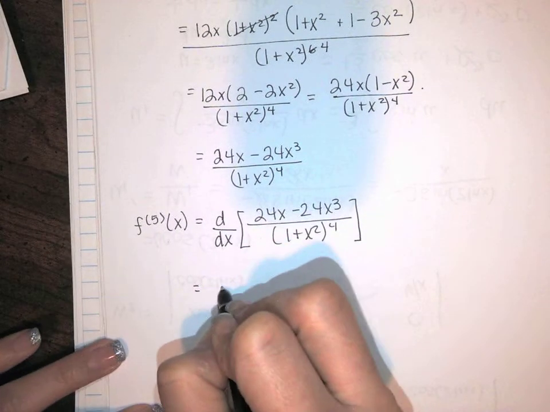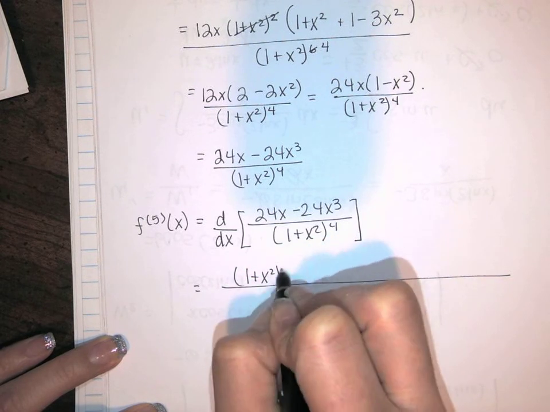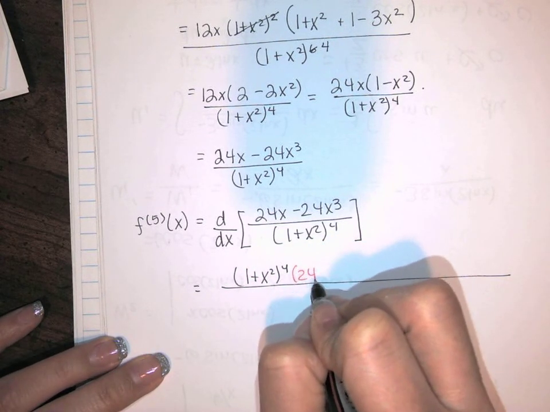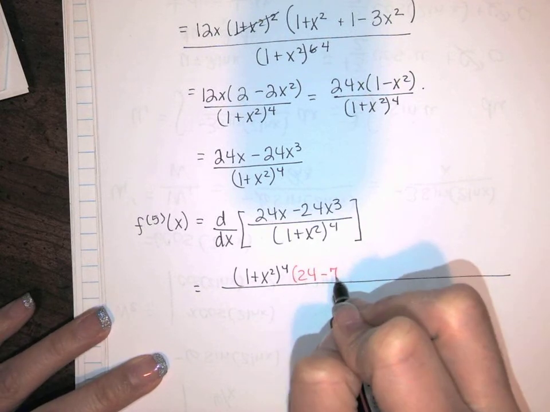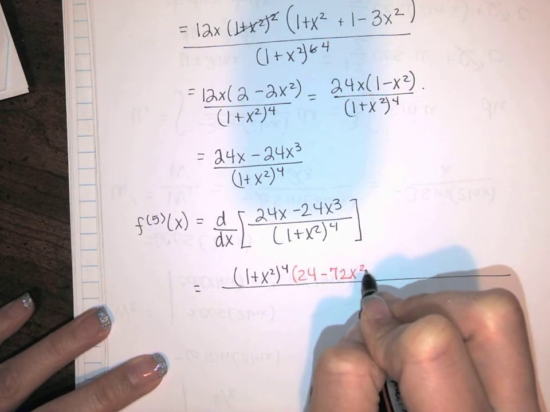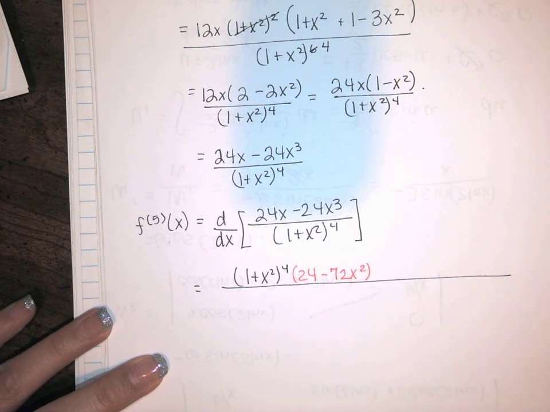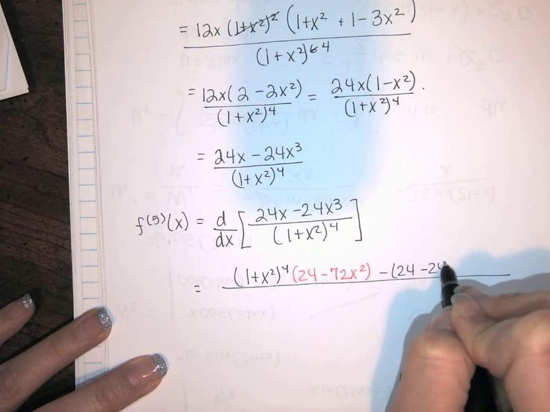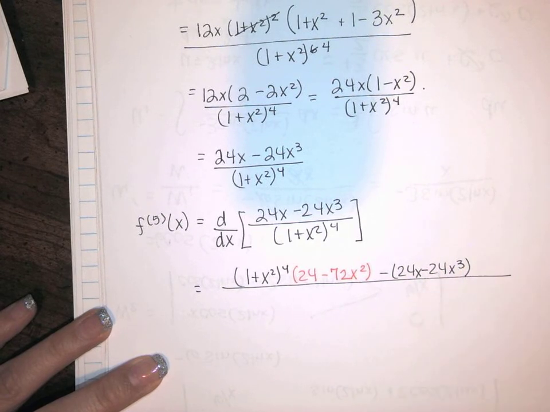Using the quotient rule again, it's the bottom function times the derivative of the top function. So we get 24 minus, that's 24 times 3, that's 72 times x squared. So that's low d high minus high d low.